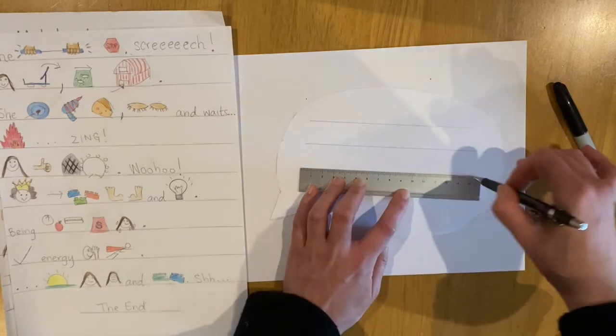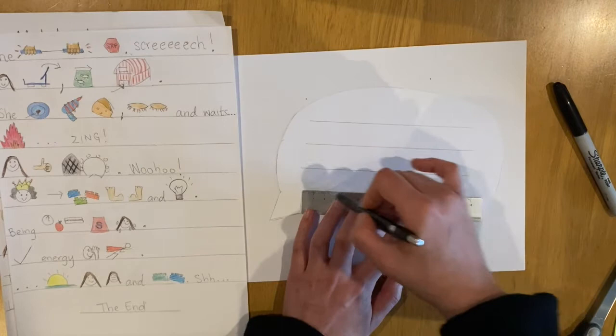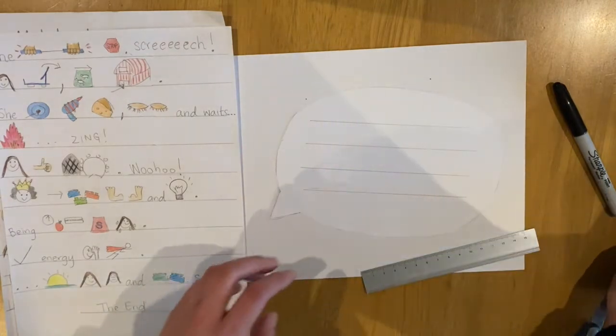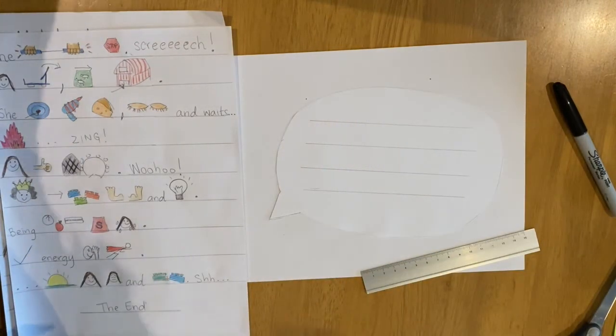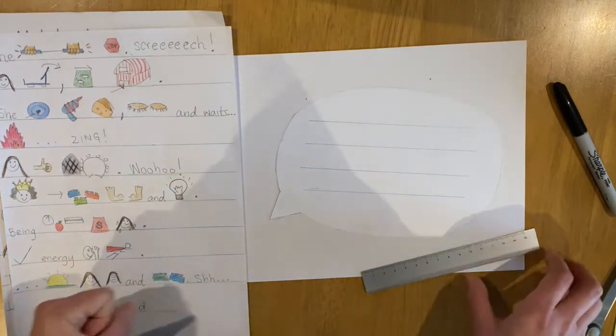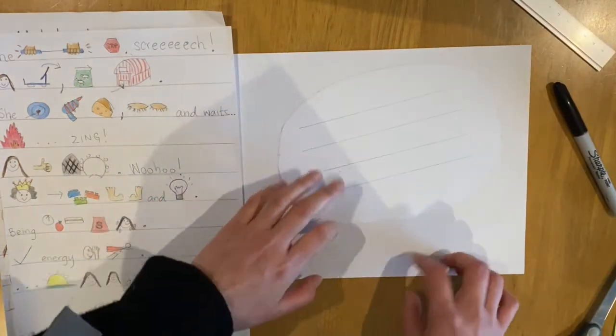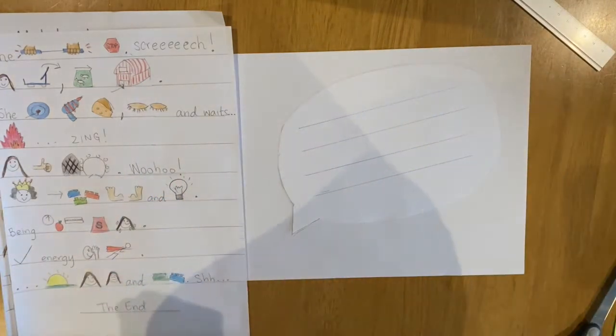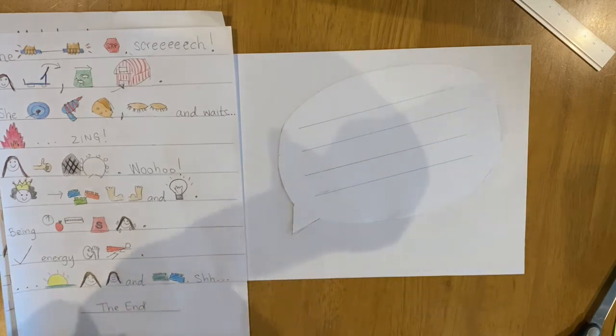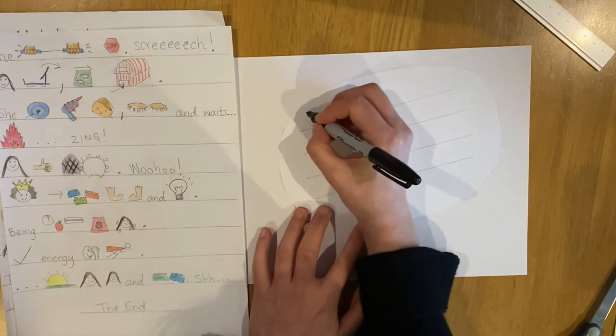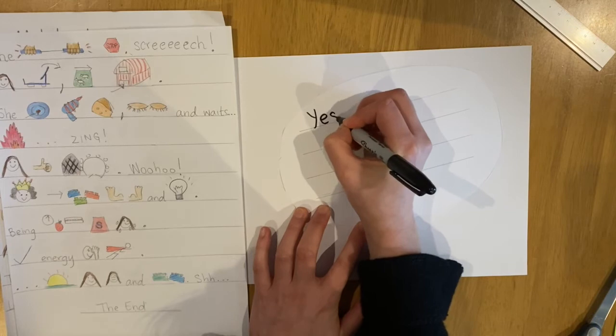And I'm going to think, what might Malala say after she has just saved the city from destruction? I think she's going to say, yes, I did it. Or thank goodness that worked. Maybe, yes, thank goodness that worked. So she's going to say, yes, with a little fist bump.